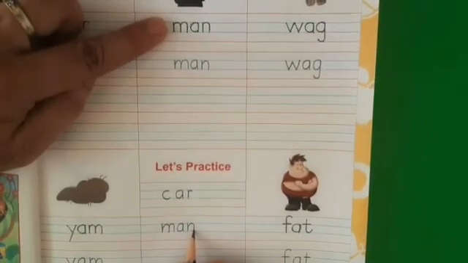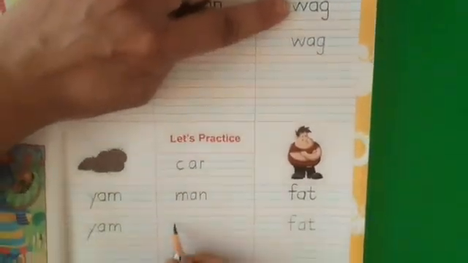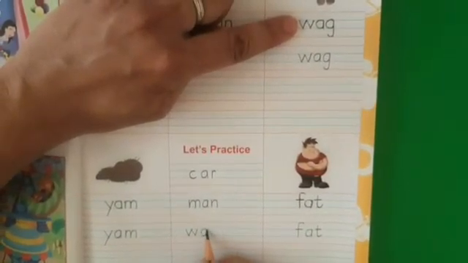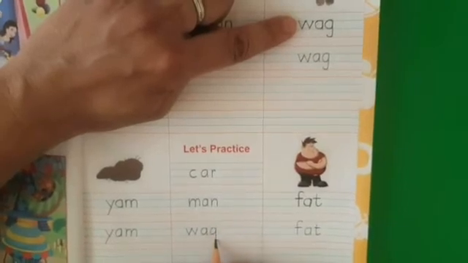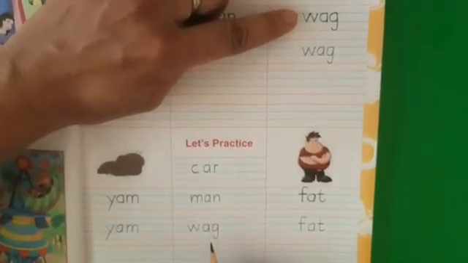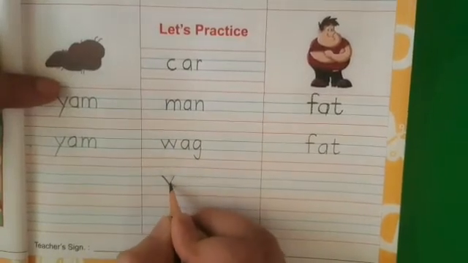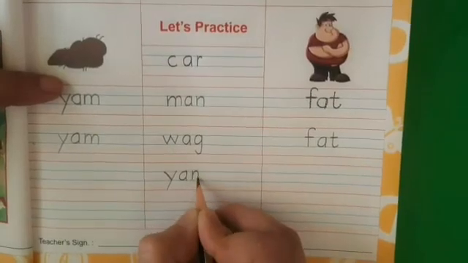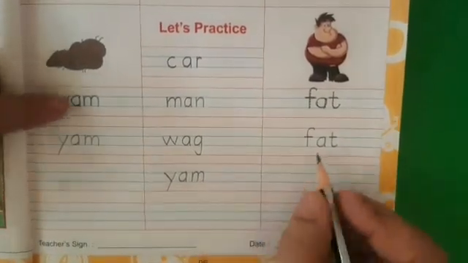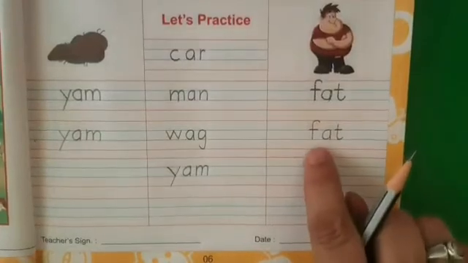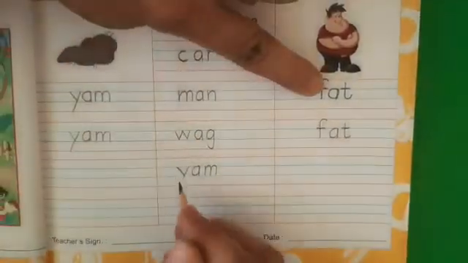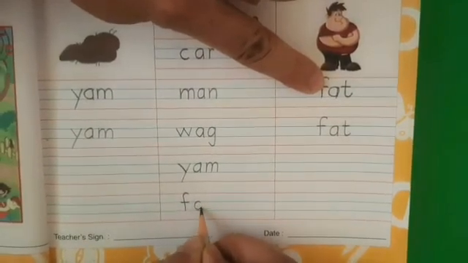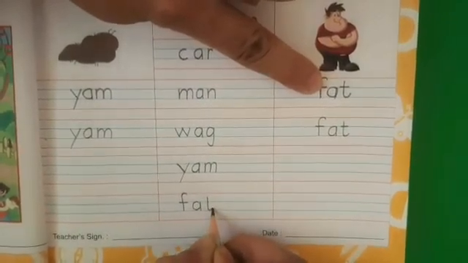M-A-N, man. Wag. W-A-G, wag. Yam. Y-A-M, yam. A, T, fat.